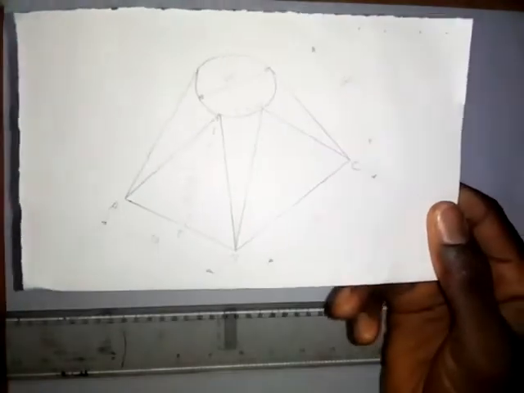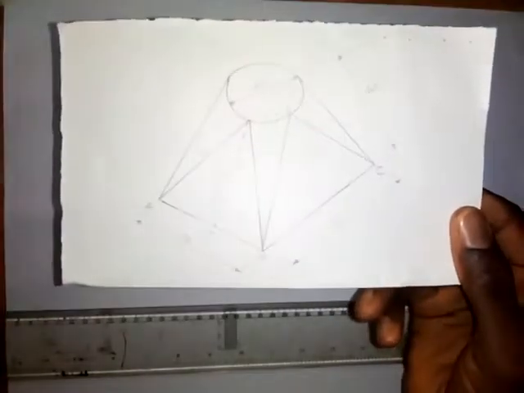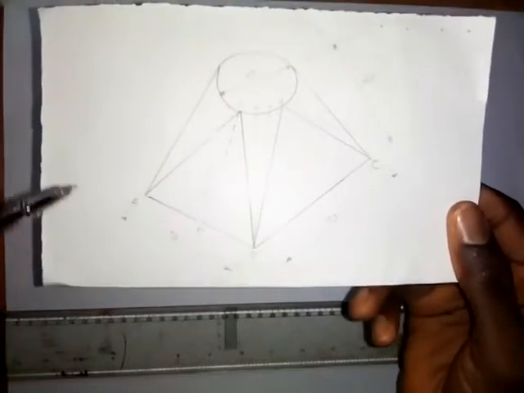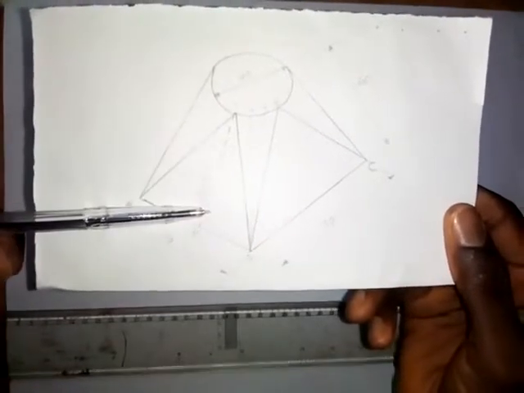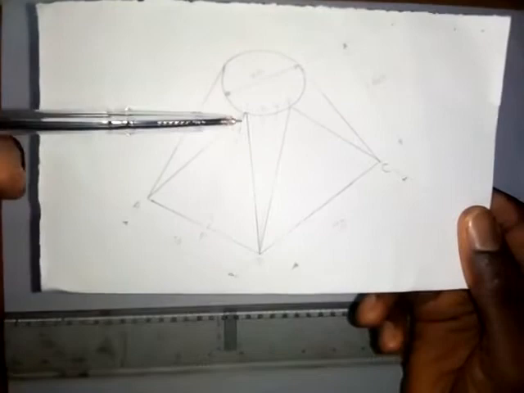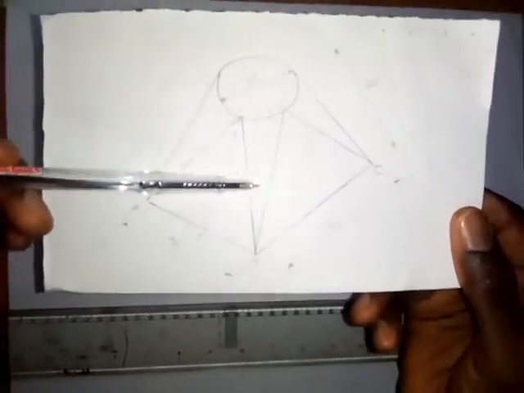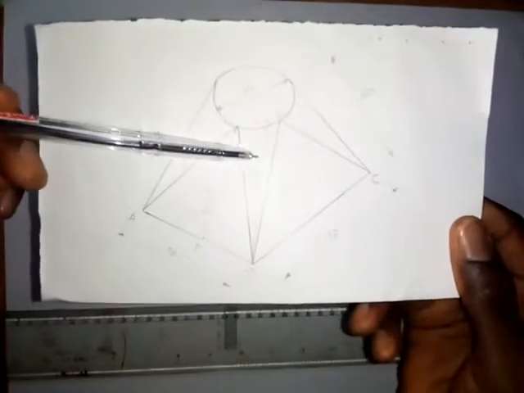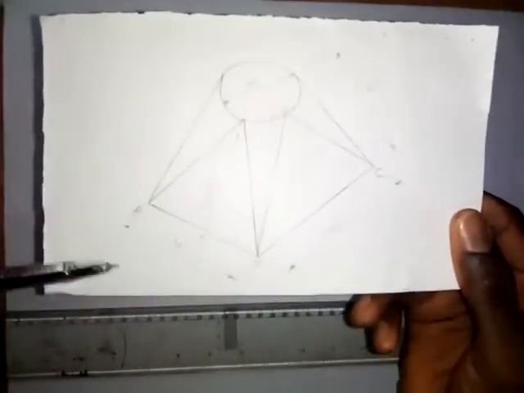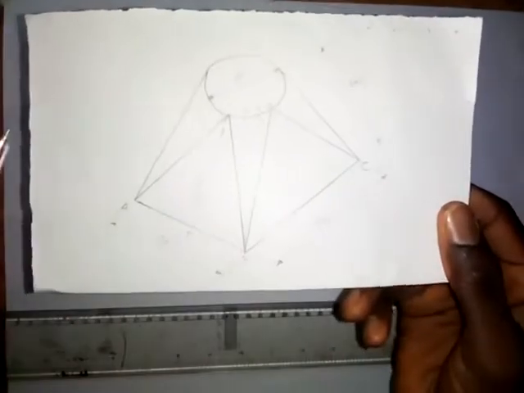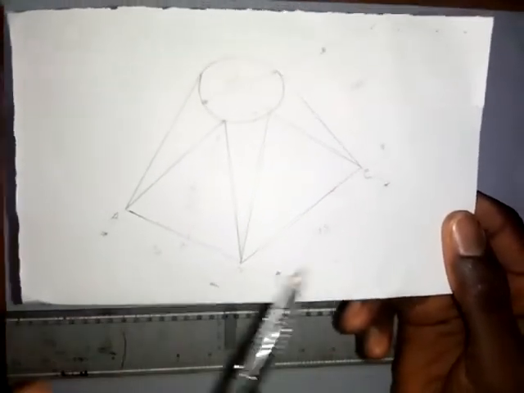This object is composed of triangles, and it is also composed of a conical, or curved, surface, as you can see here. So, as I said, I'm going to show you how you can produce the surface development of this. Let's look at the features of this object.